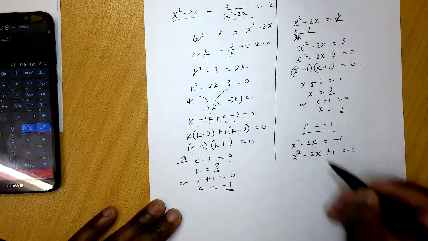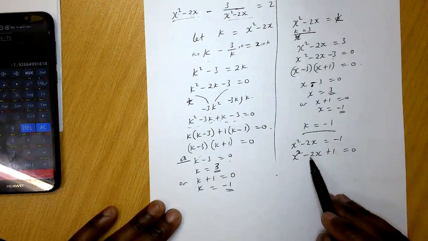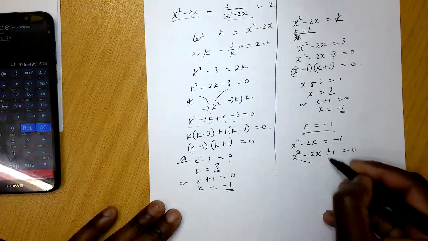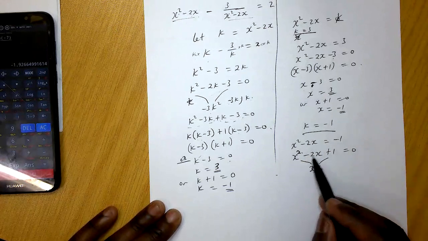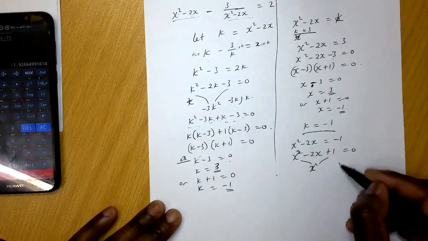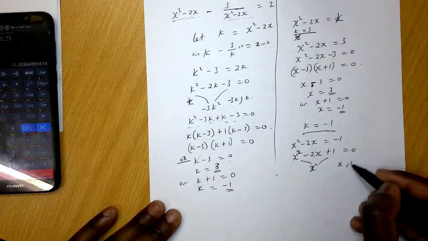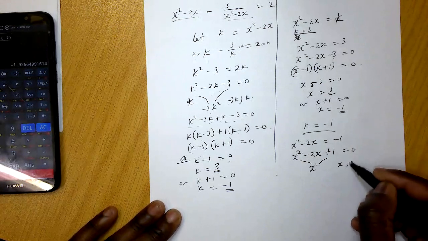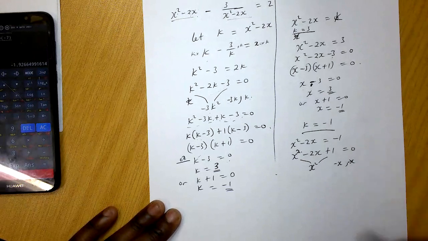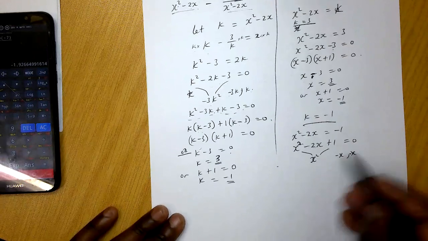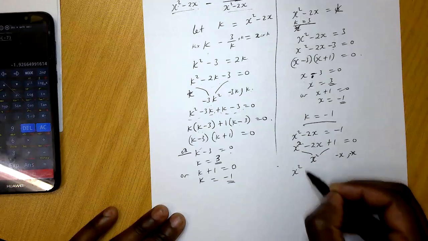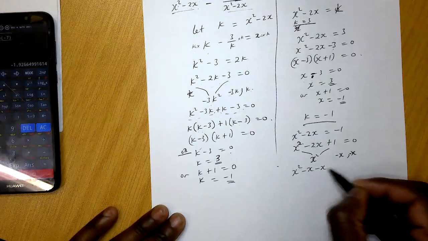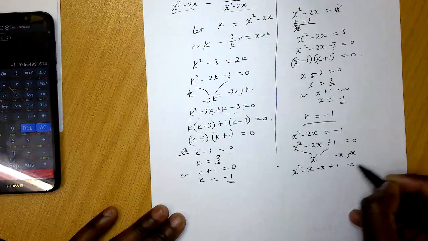Now, what are those two factors that if we multiply them, they give us 1, they give us x squared, but if we add them, they give us negative 2? So it's going to be negative x in this case and negative x. That's what we have there. So negative 1 and negative 1 will give us negative 2. It's going to be x squared minus x minus x plus 1 is equal to 0.